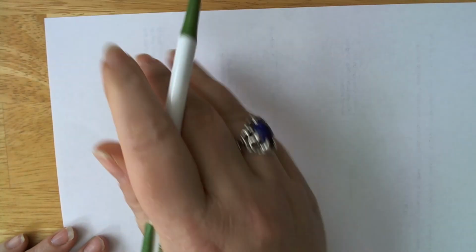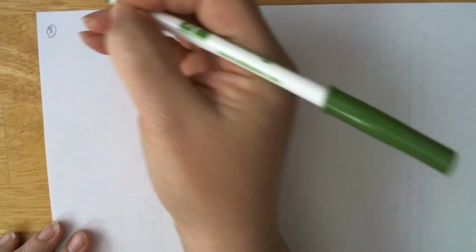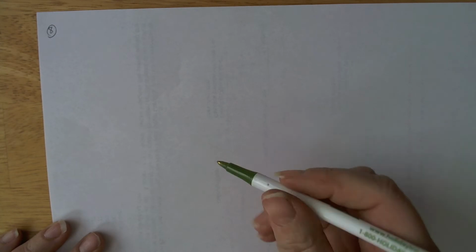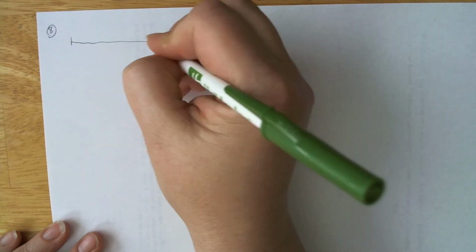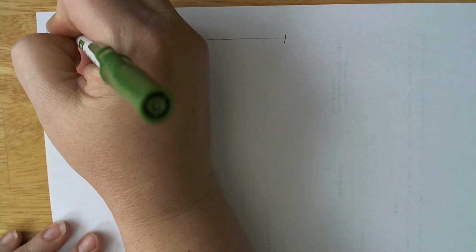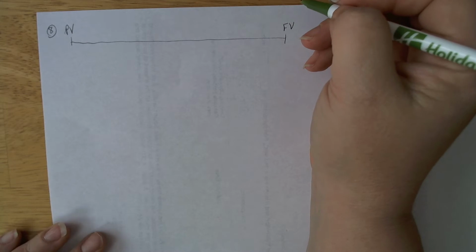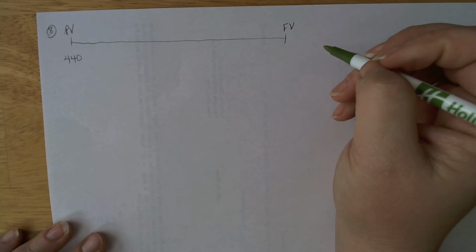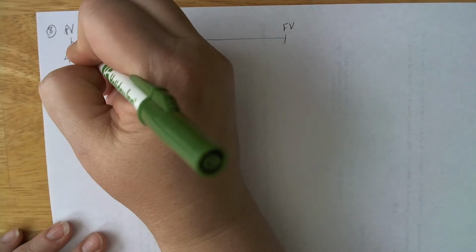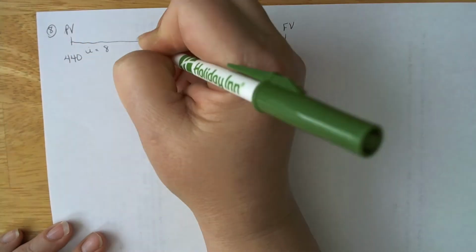All right, so now we're going to look at problem 8. And this is a little bit more complex, but it's still not too bad. What we're doing here is a little bit different situation with our timelines. We still have present value and future value. Okay. And it says that a deposit of $440 earns the following interest rate. In the first year, it earns 8%.